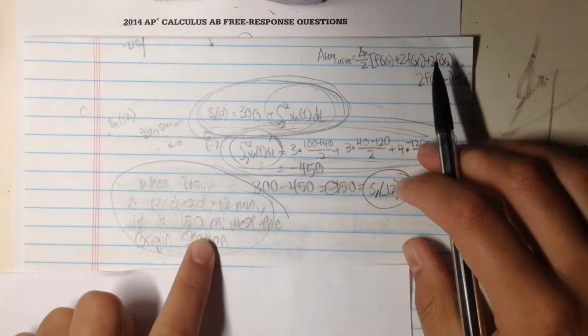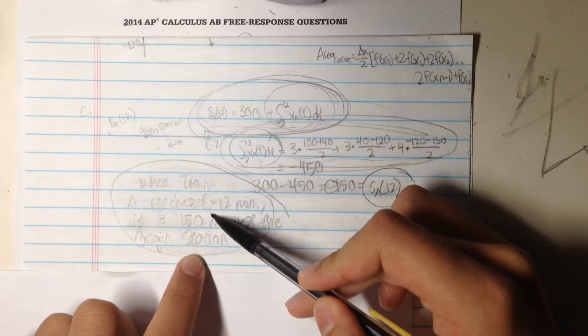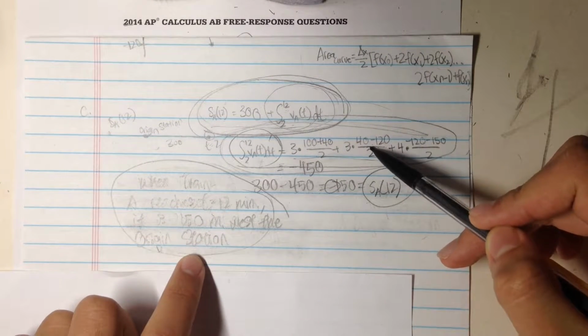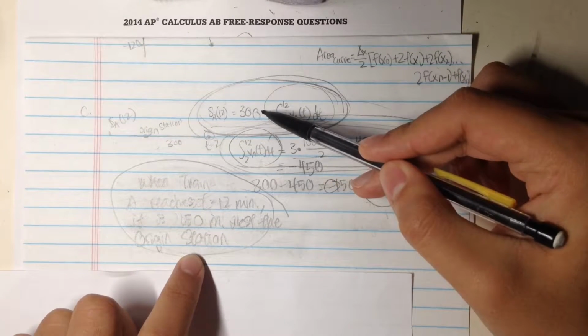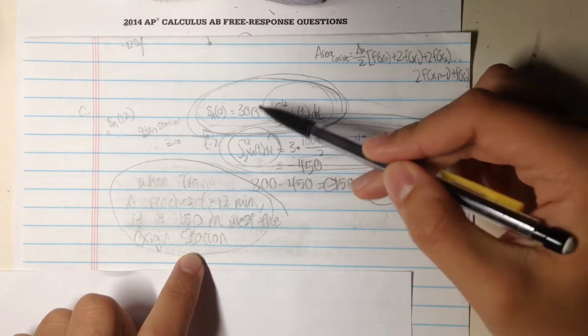And for this 3-point problem, this final value counts as 1. This trapezoidal calculation counts as another. And finally, this expression of train A's position at 12 minutes counts as the final point.